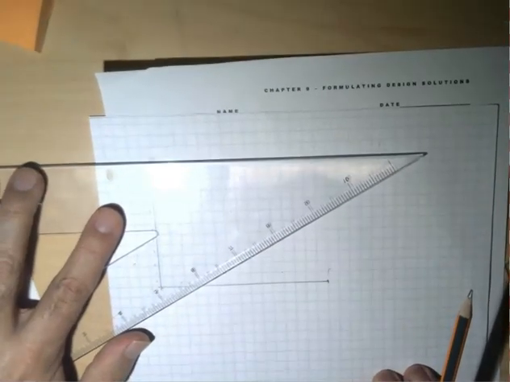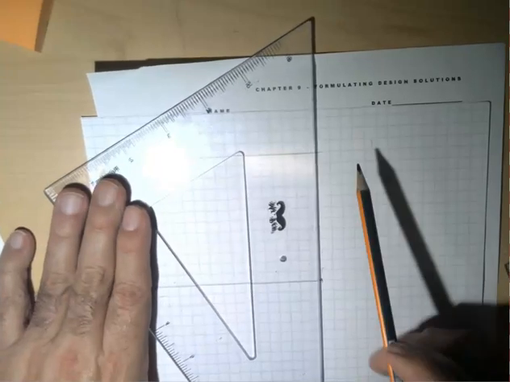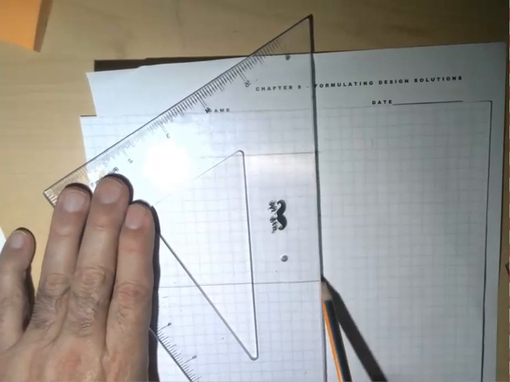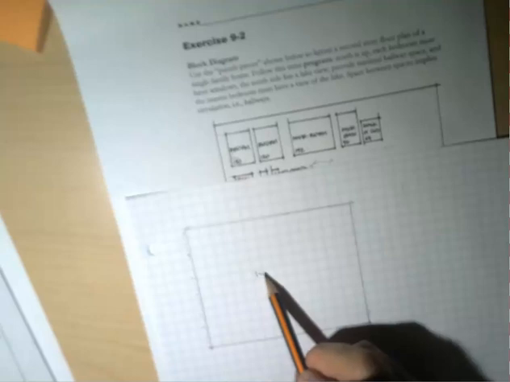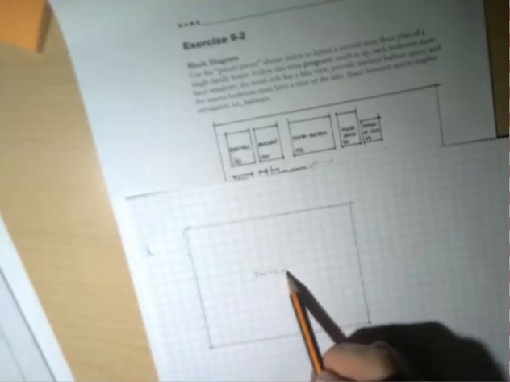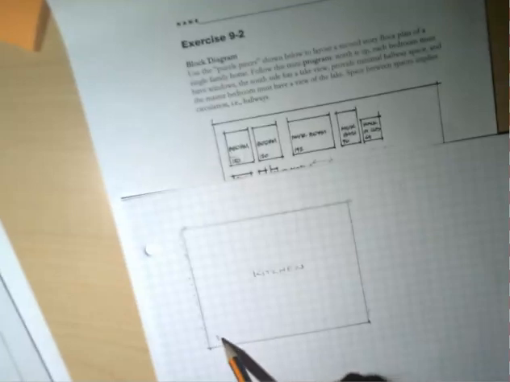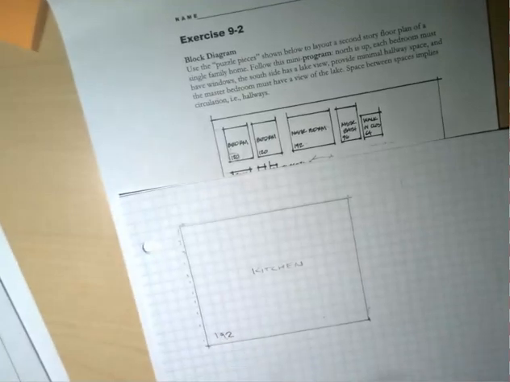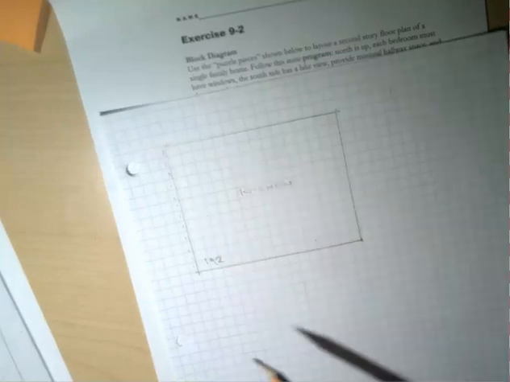Hopefully I'm not going too fast and make a mistake, but careful preparation. I now have one block of space that equals the 192, and I like to write, the proper way is to write the room name, kitchen, and then at the lower left hand, 192, and that will stand for the square feet. So now I have a playing card. I can cut this out.